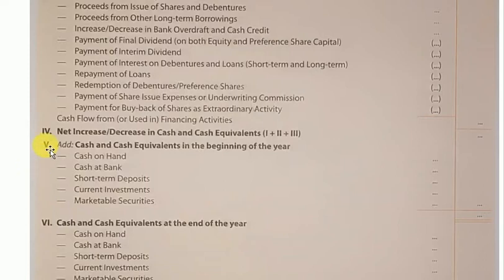Now come to point number 5. Point number 5 is to add cash and cash equivalents at the beginning of the year. Children, beginning of the year means previous year. Let us be very clear with it. In your question, there will be two years' figures. So you'll take the previous year figure because that is the opening balance of cash and cash equivalents in the current year. So these are the list we have already discussed for cash and cash equivalents. They may be in your question. You have to add them of the previous year amount, write them inside individually, then take the total outside.